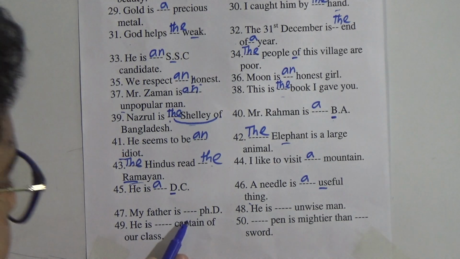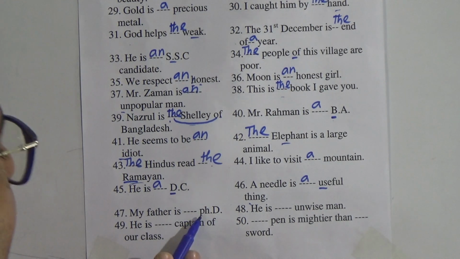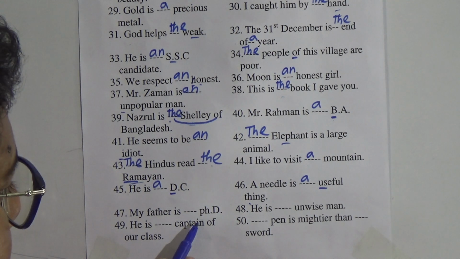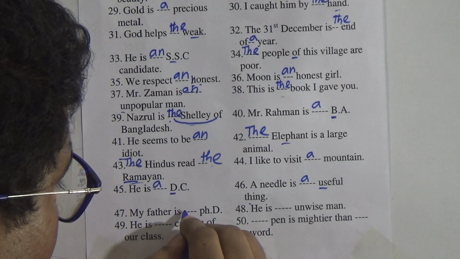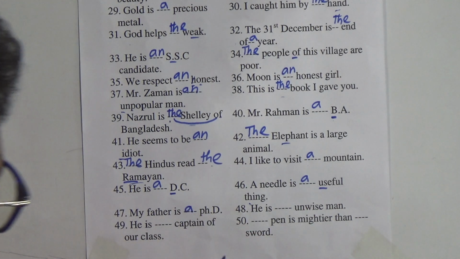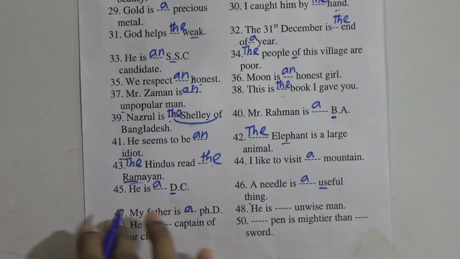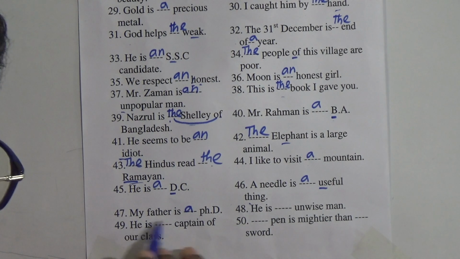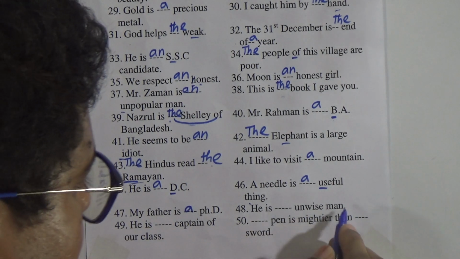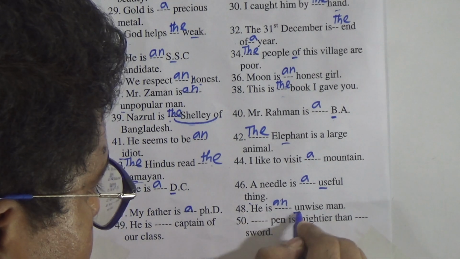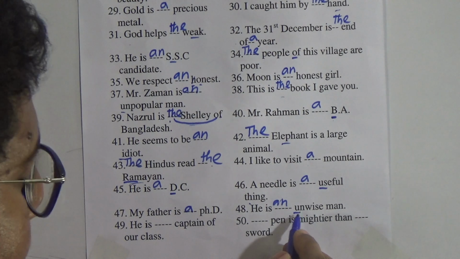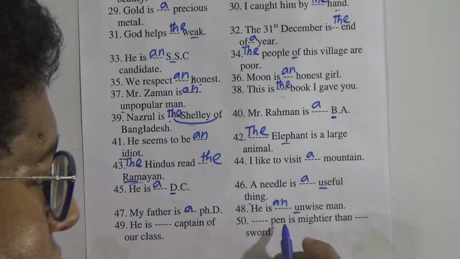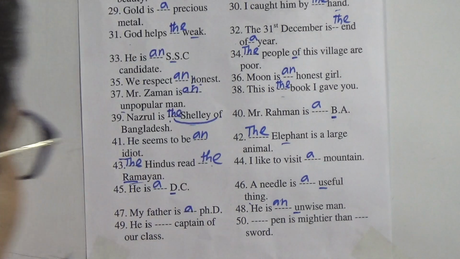47, my father is dash PhD. If you pronounce P, what comes first? P comes first, a consonant comes first. We have to use a here. My father is a PhD. He is dash unwise man. U here is a vowel. We have to use an, and U is not pronounced like you. It is pronounced like un in unwise. That's why we are using an here.